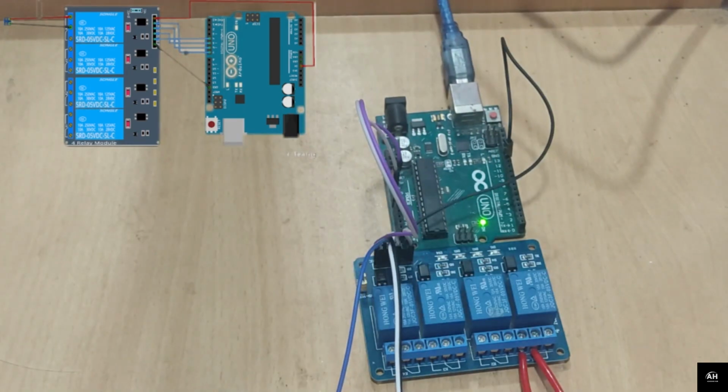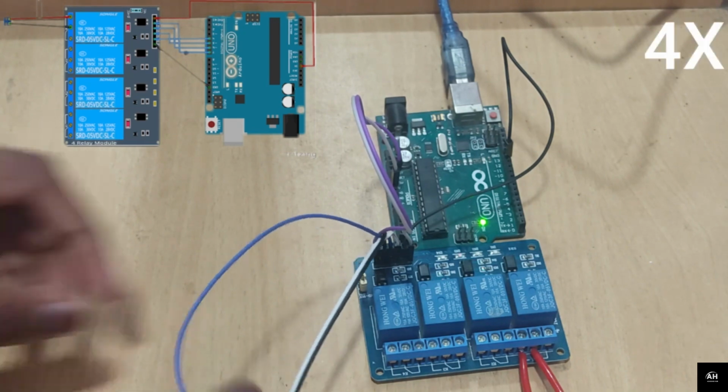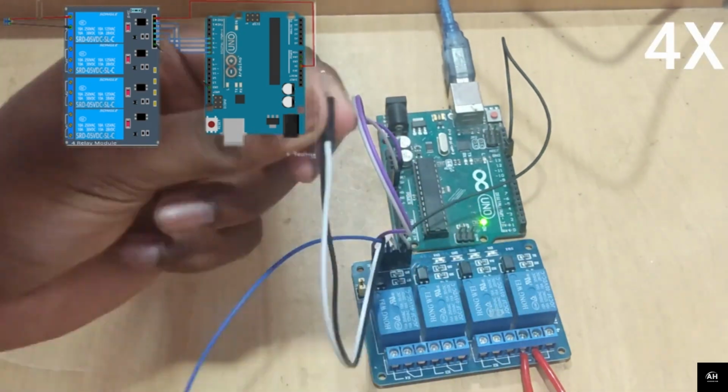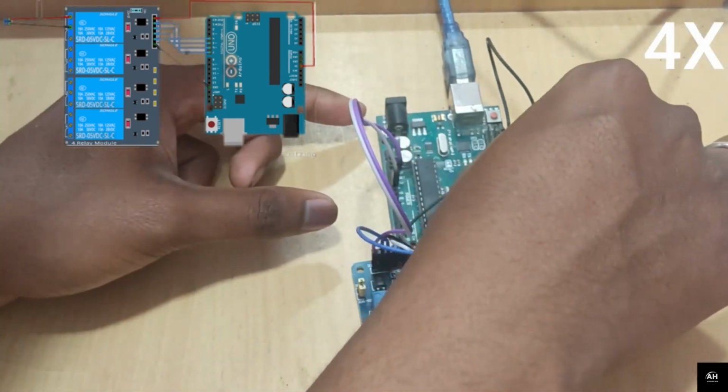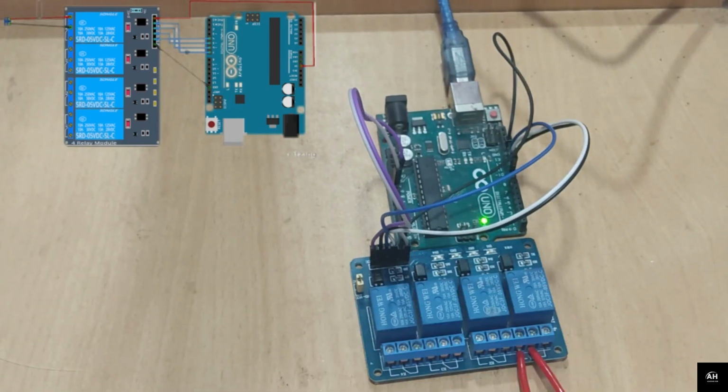So I have connected the jumper wires with the relay module, and I will insert these other 3 ends onto our Arduino board. So finally we have connected all the 4 relays from our relay module with our Arduino board.